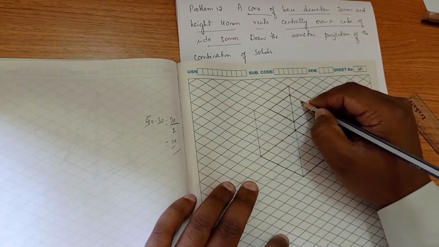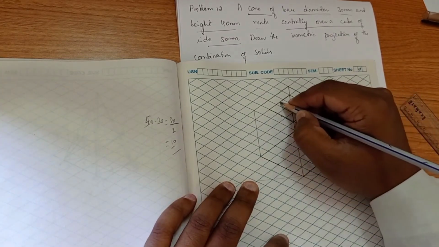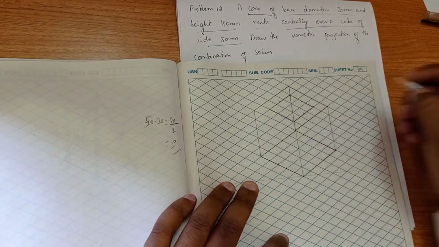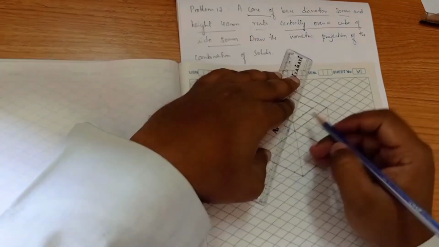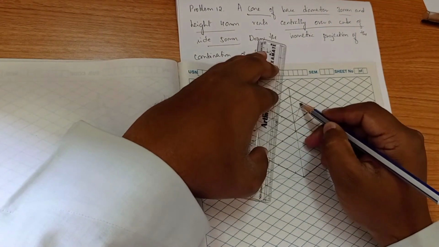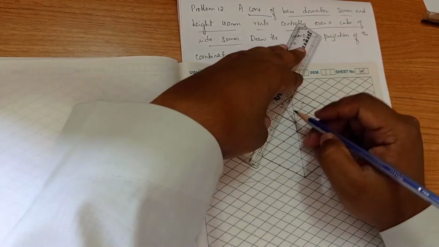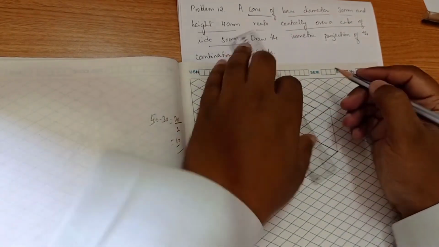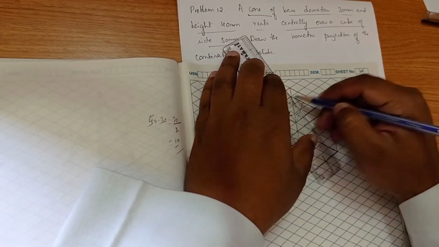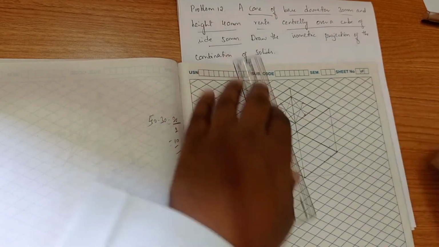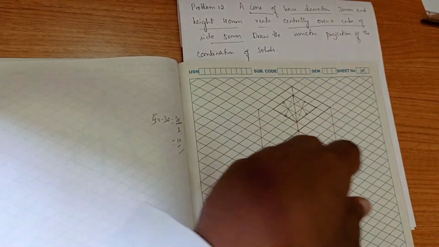So we have to go for the four-arc by center method, marking the middle points, using a compass.